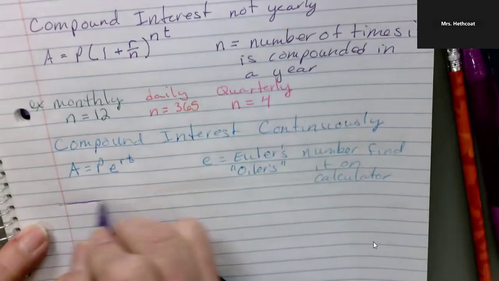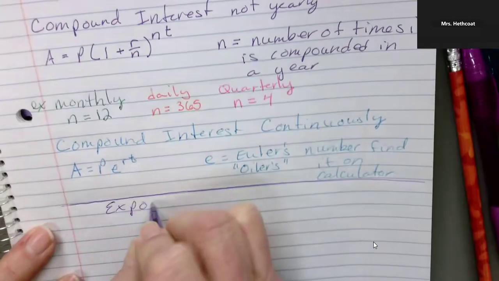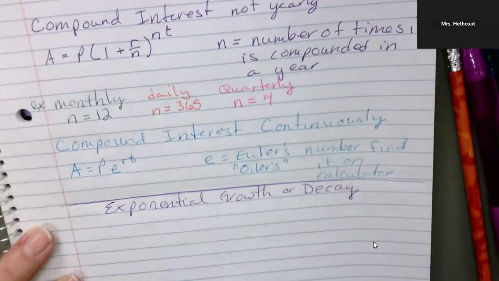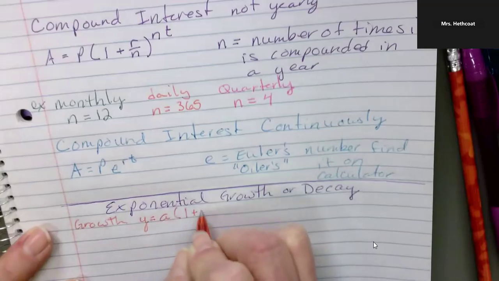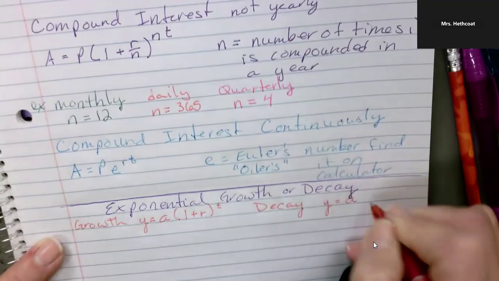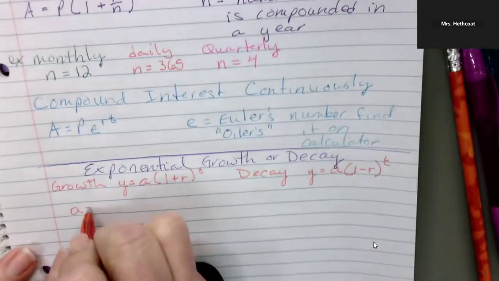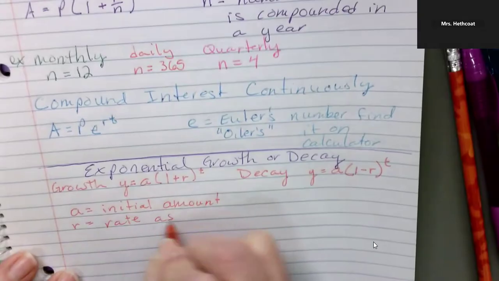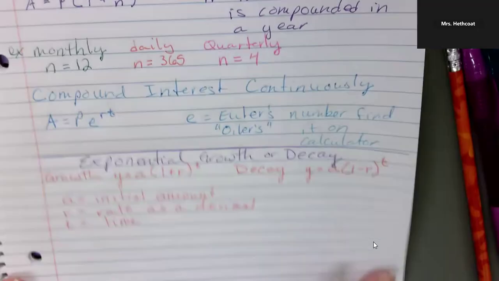Now let's go ahead and do the equations that we were just working with, right? Do you remember what they were called? So these are going to be the equations or formulas for exponential growth or decay. All right. So our growth formula is y equals a times the quantity 1 plus r to the t. But then the decay equation would be y equals a times 1 minus r to the t. And this is where A equals the initial amount, R equals the rate as a decimal again, and then T equals time. Notice I don't write in years here because the time can be different.